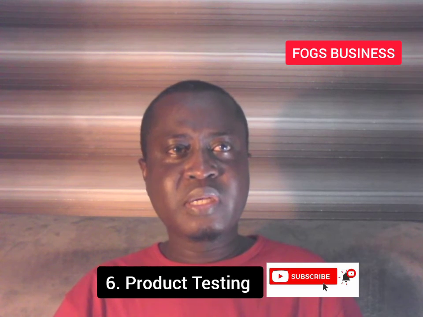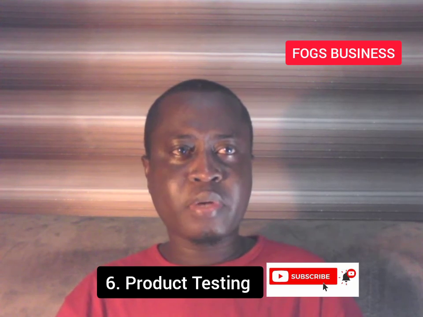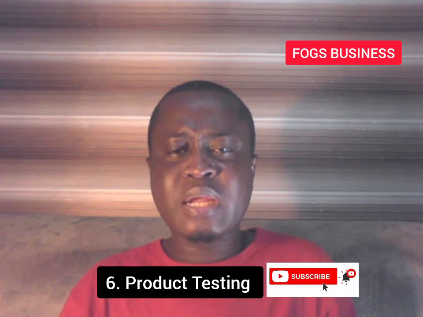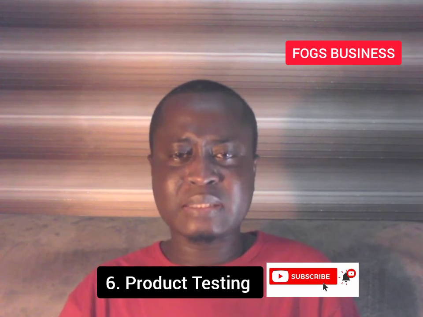The next stage is product testing. At this stage, you have produced a sample of the product or samples of the product, but you need to test the product and how it will work in the real market, right? So you need to do a pilot test. So you select a particular area and then introduce the product to test consumers' reaction. It will be as if you have produced a product and you are selling it in the real world.